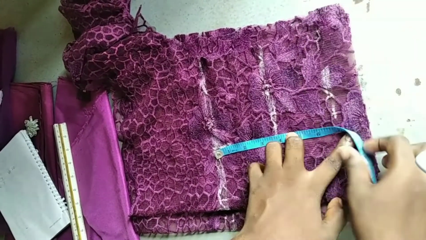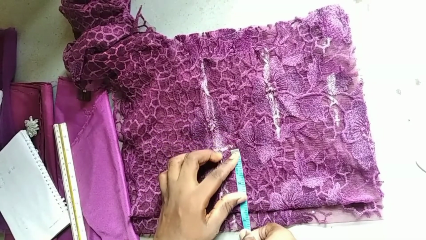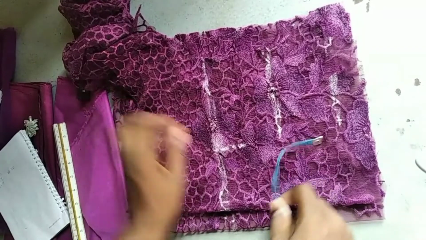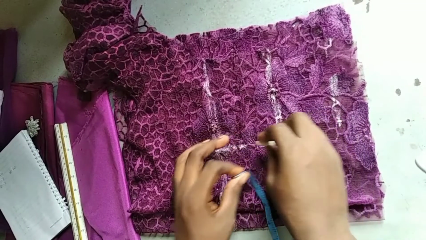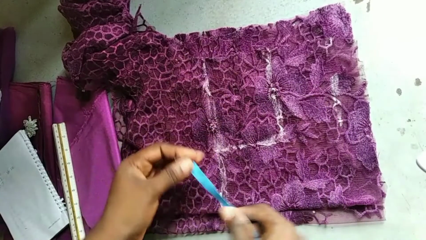For the waistline, I took 7. Then I'll be taking that 3.5 straight down to the armhole side, which is 4. I'm taking it straight down to the chest side, which is 4 inches.